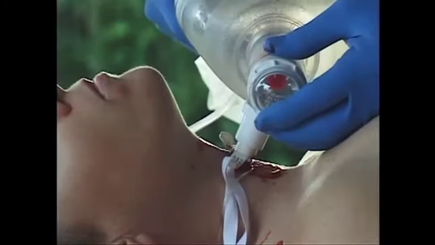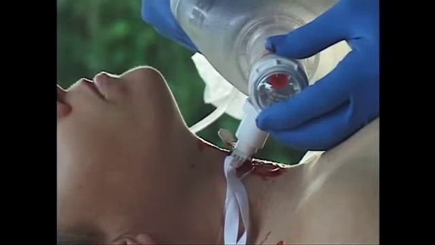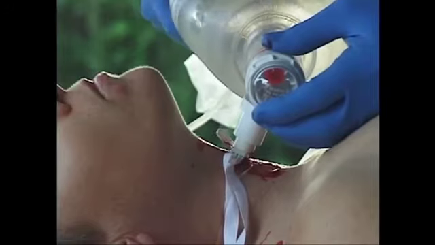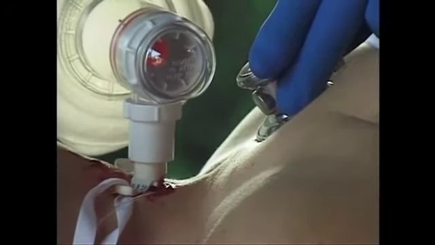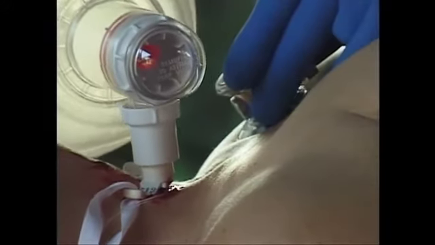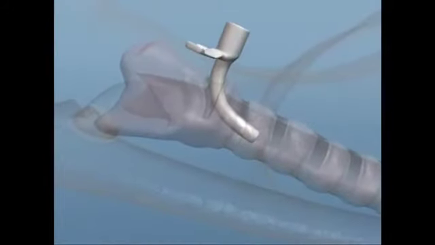Ventilate the patient by hand with a bag valve or with a ventilator at the highest available oxygen concentration. Auscultate lung sounds for proper placement. If present, inflate the cuff with 10 cc's of air and secure the tube in place.